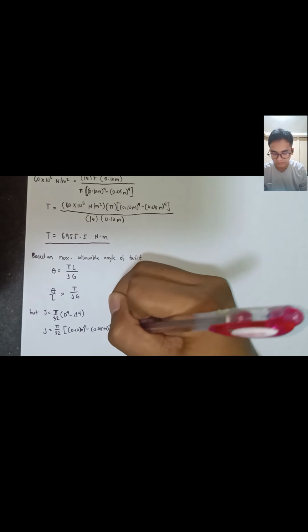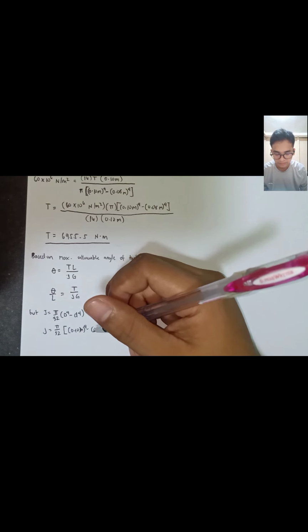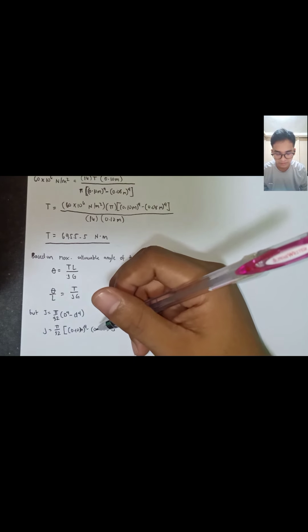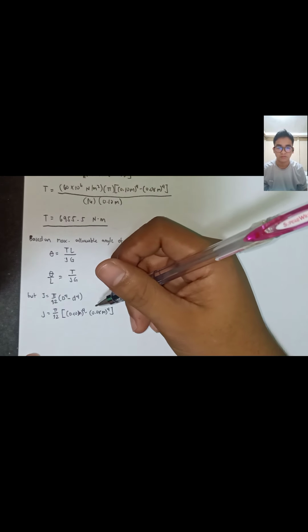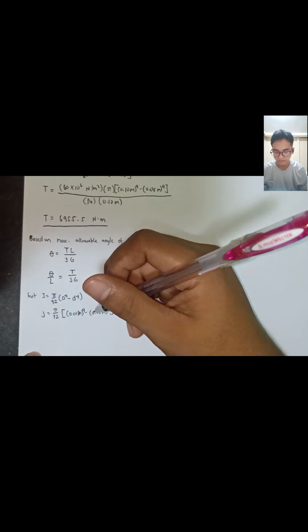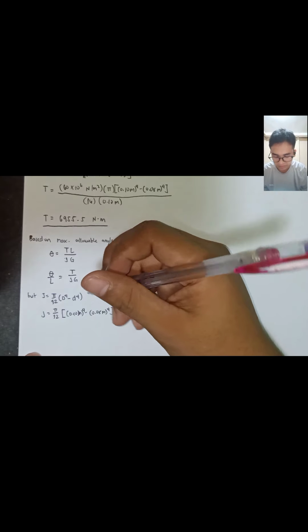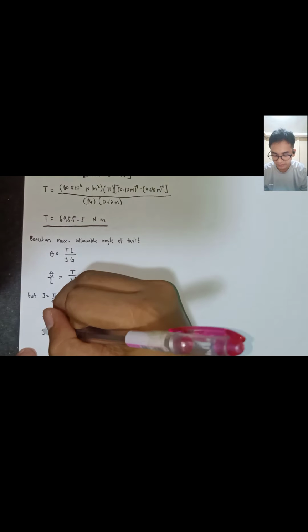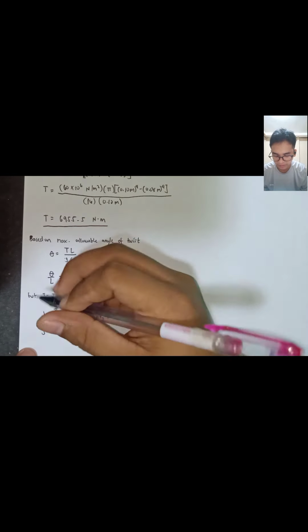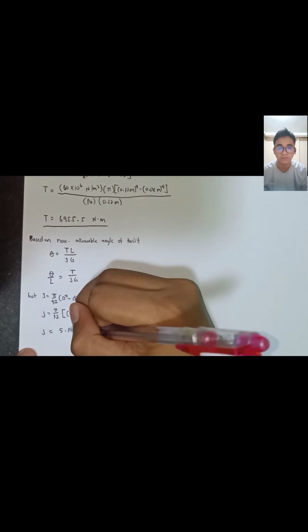So, 0.10 raised to 4 minus 0.08 meter raised to 4. Calculate na lang muna natin. So, J is equals to 5.80 times 10 raised to negative 6 meter raised to 4.